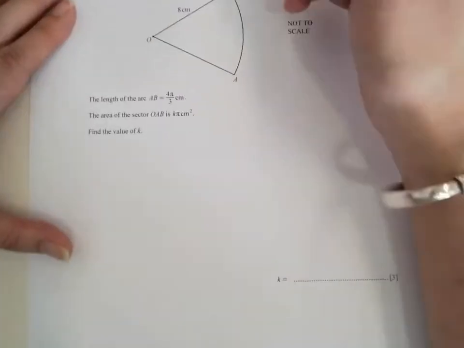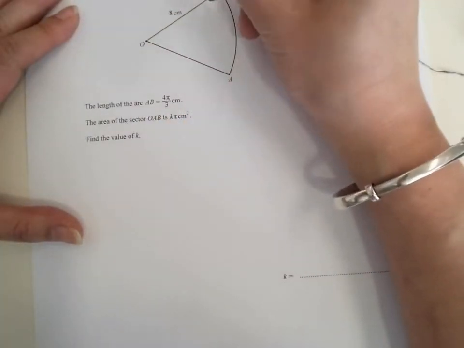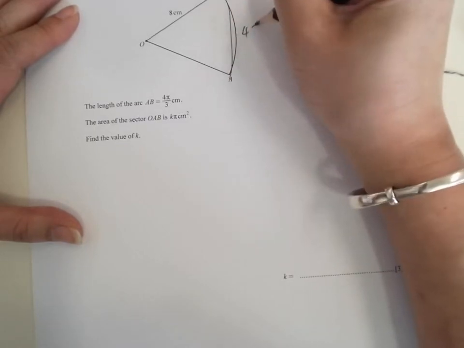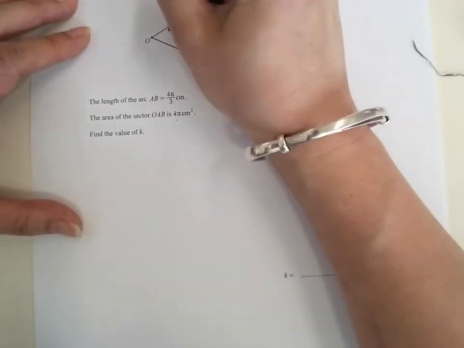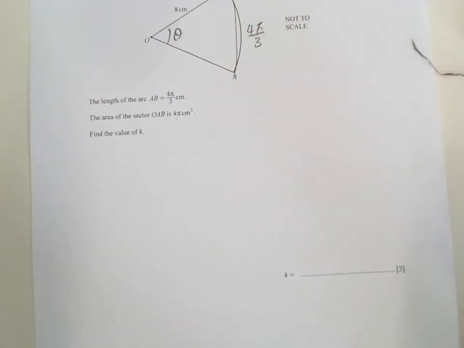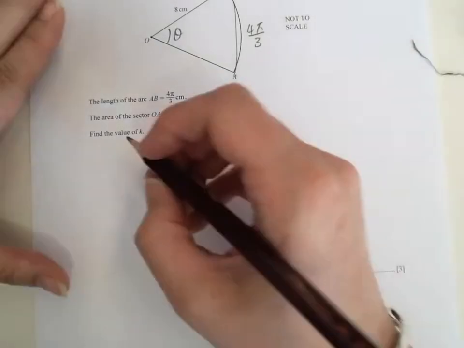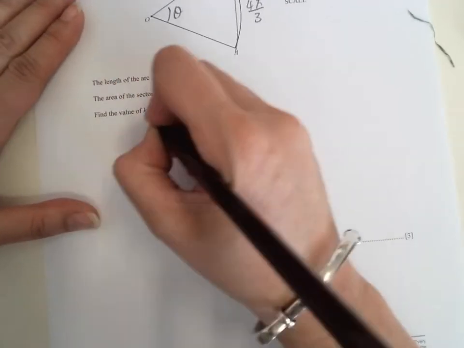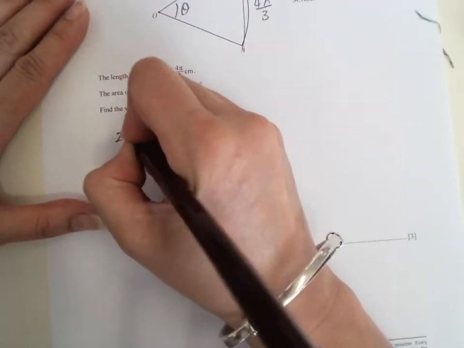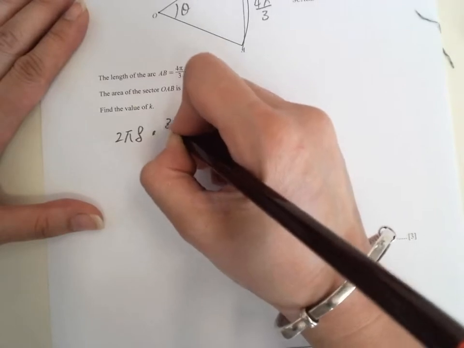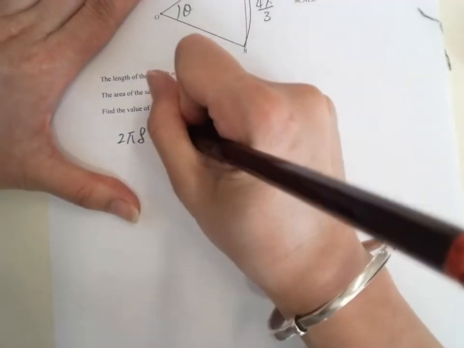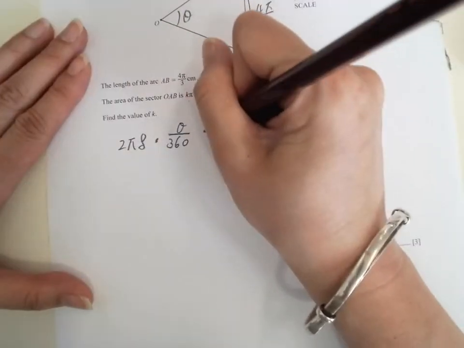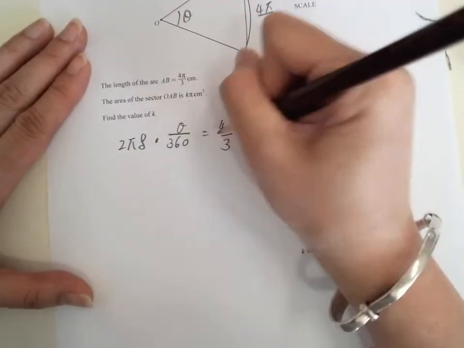Okay, last question. The arc length of this is 4 pi over 3. Area of the sector is asked. Okay, so I need to find the angle. If I have it in radians, oh no. So I will have arc length 2 pi r times theta over 360 equals 4 pi over 3.